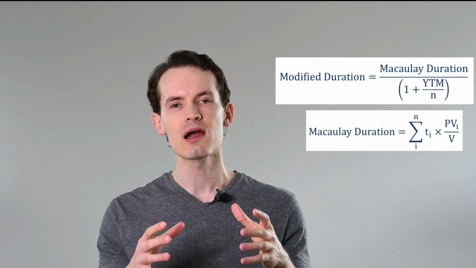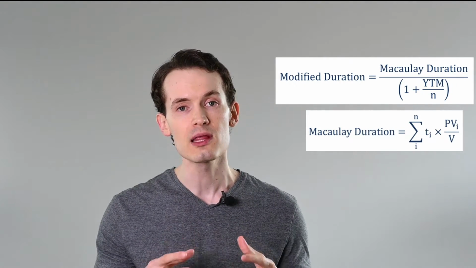Number one is interest rates, and number two is the credit risk. So interest rates, or the risk of interest rate sensitivity, is measured by the concept of modified duration. There are other types of duration measures, but for this video I'm only going to talk about modified duration, as it's a really popular metric. What it measures is how your bond price moves in relation to interest rates.